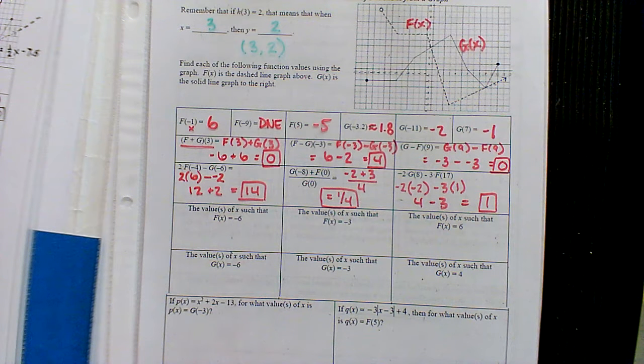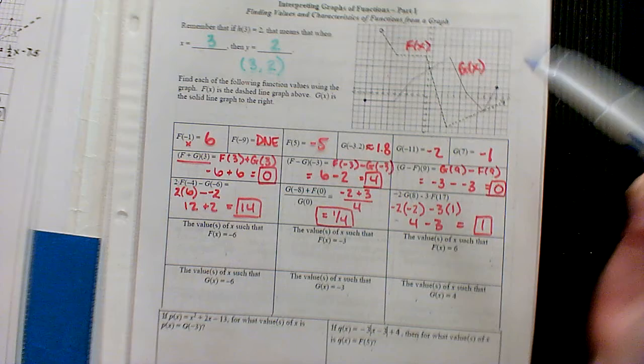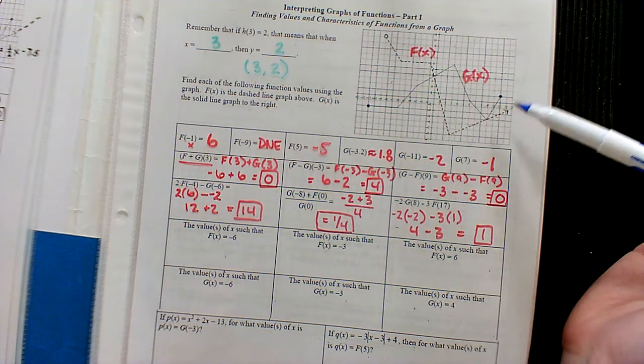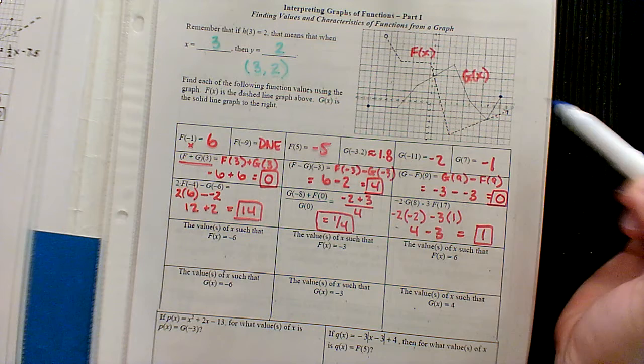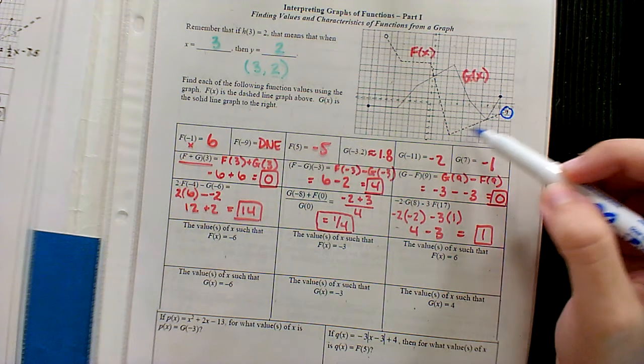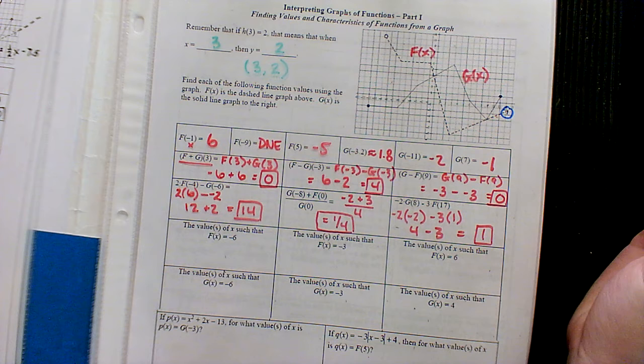How does 1/4 and 1 sound? Good, Tori? How did you get the f of 17 value? Oh, good question. Okay, so notice how f is the dotted graph, right? And 17 we don't really have on the graph, but this arrow is telling us that it's still going to continue that way, right?